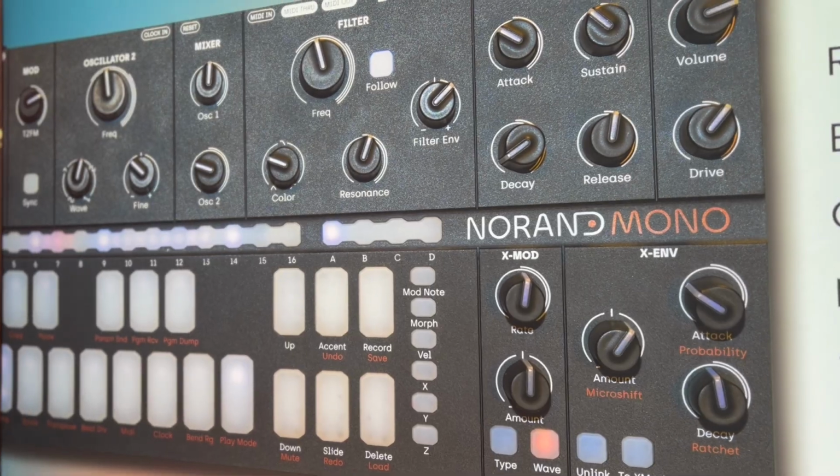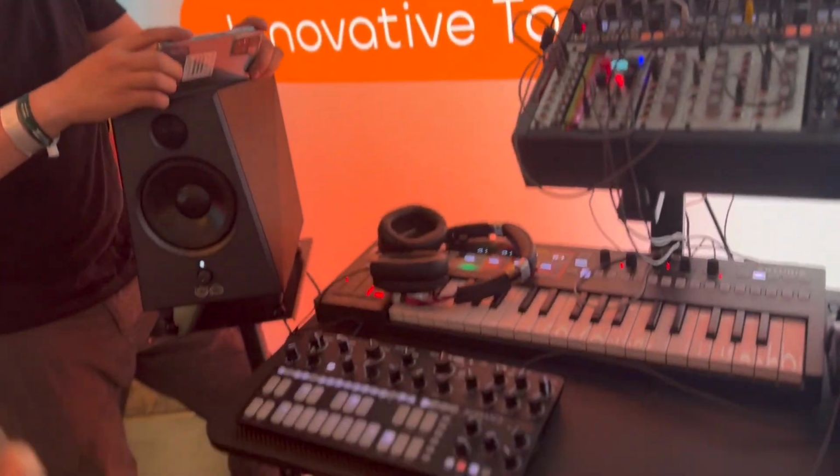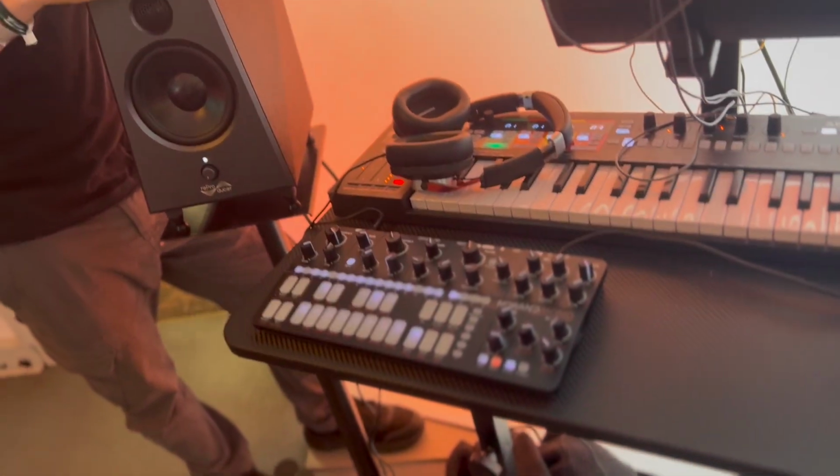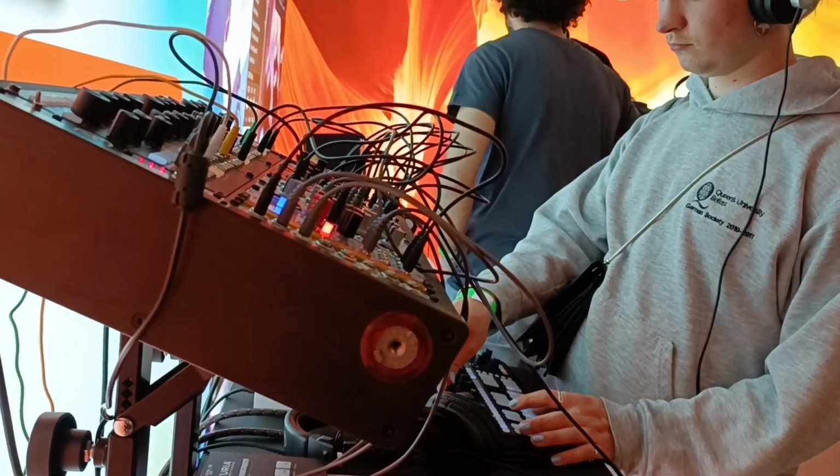So what you can do with it, you can record anything, you can record notes, you can record automation, you can randomize everything, so you can create random patterns that are always in scale, you can randomize the patch, it's just completely free.